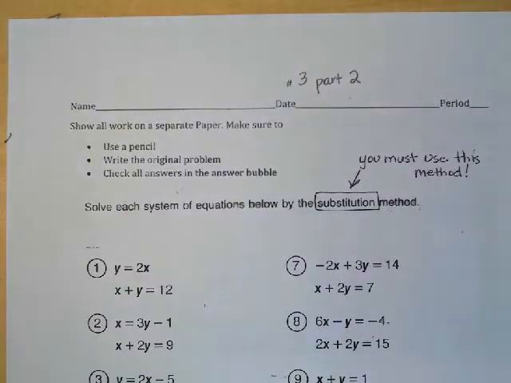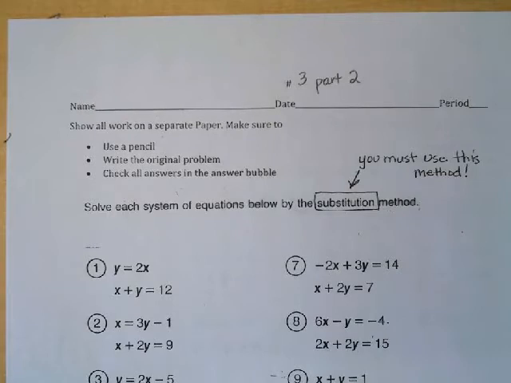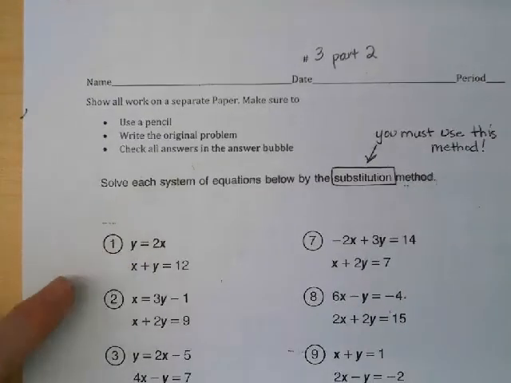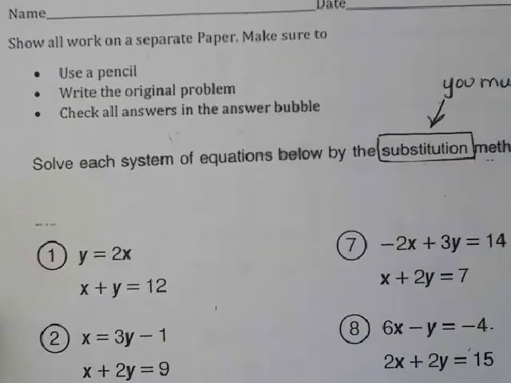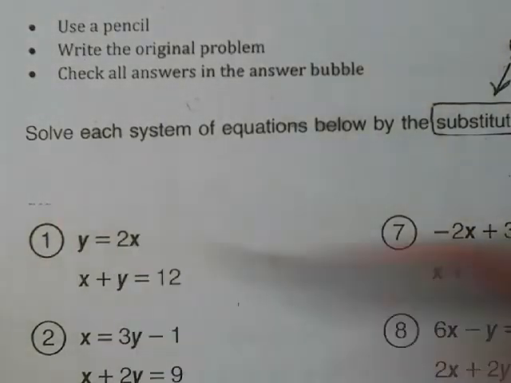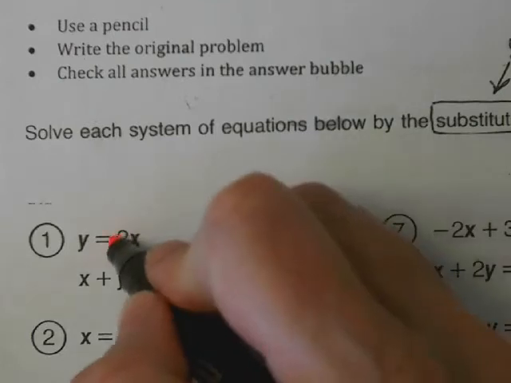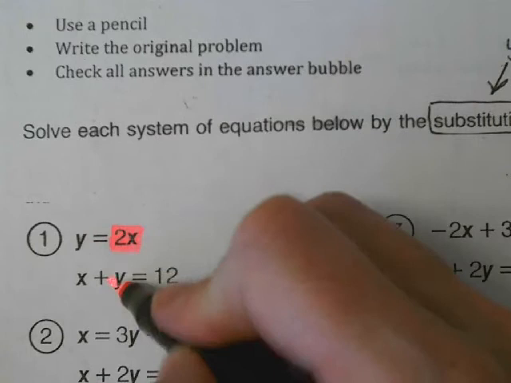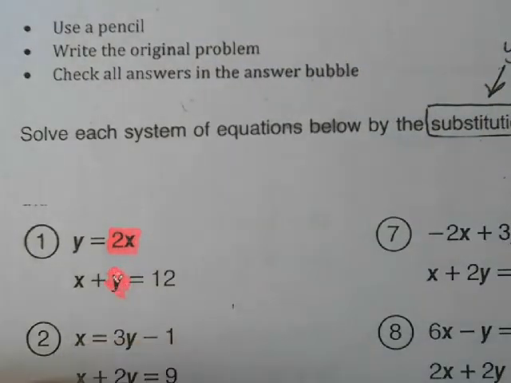You could have 3 variables, but you would need three equations to solve that. And we'll do that later. Okay, and all we're going to start with today are linear systems. So the way that you do this is you look to see if either one of these are solved for a variable. Because if they are, that's good. So the first one's solved for y.